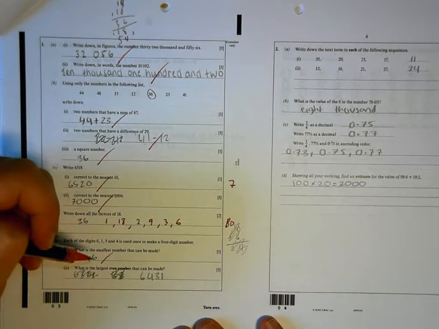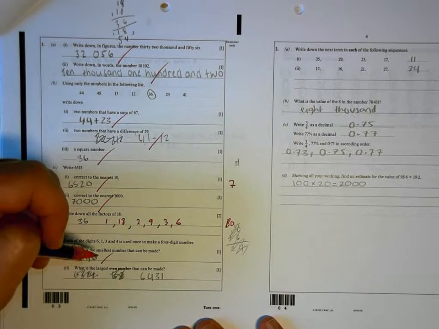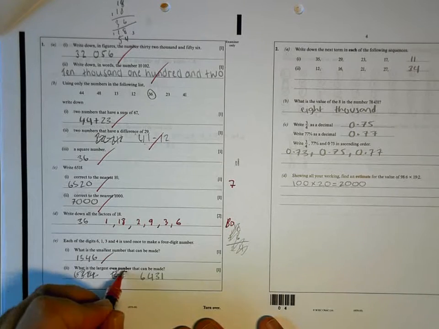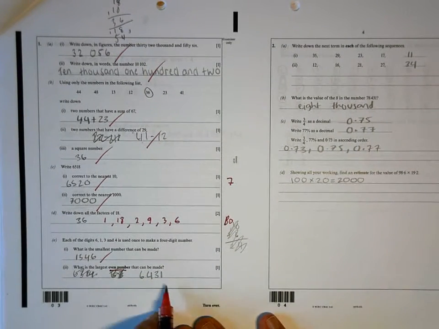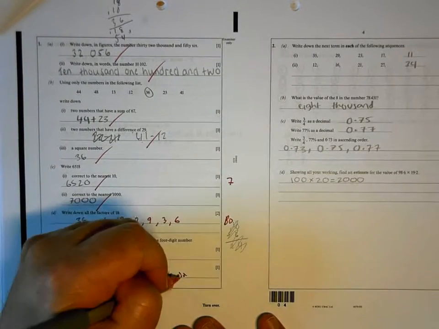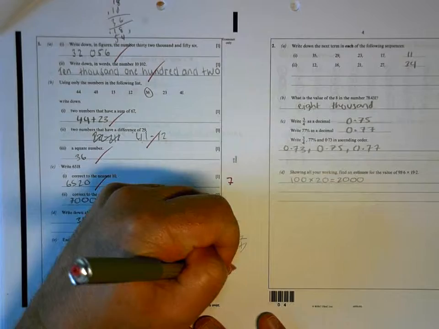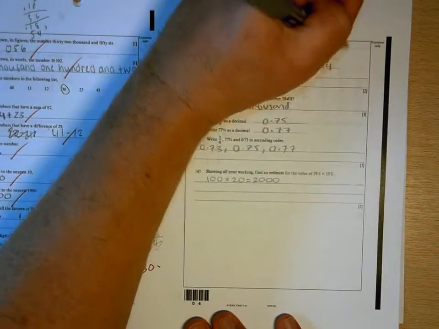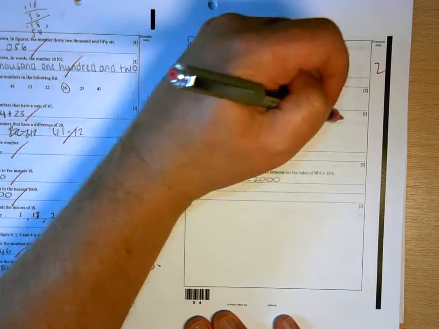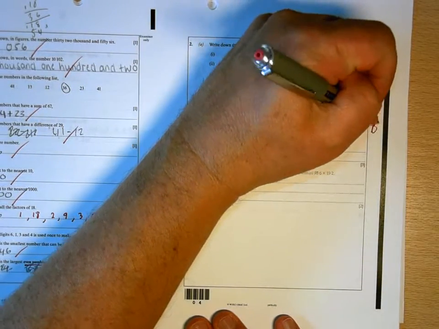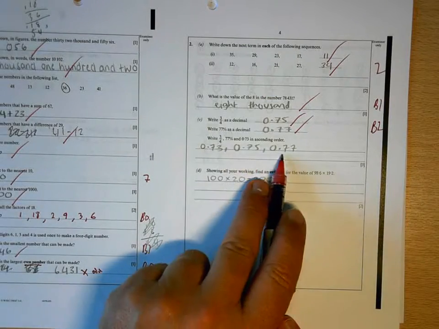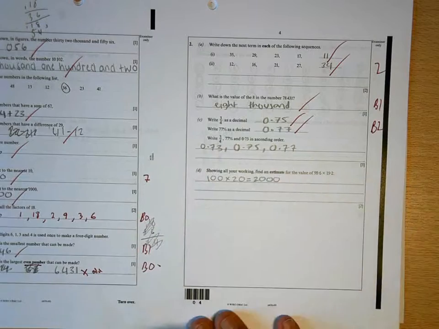And then 1, 3, 4, 6, 6, 4, 3, 1 is the largest number, but they want it to be even. Yours is odd. So you don't get that mark. 11 and 34 are correct. 8,000 is correct. Those are correct. You're not going to get the mark for this because you need to write them in the same form that they're given.